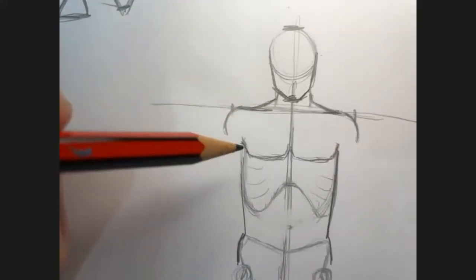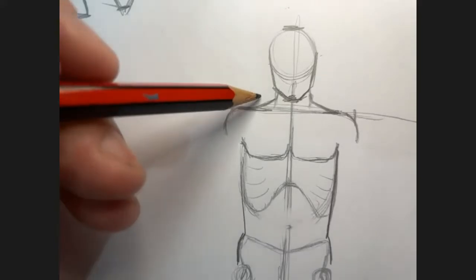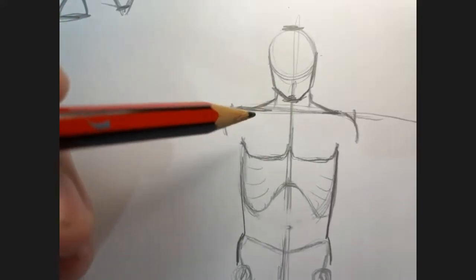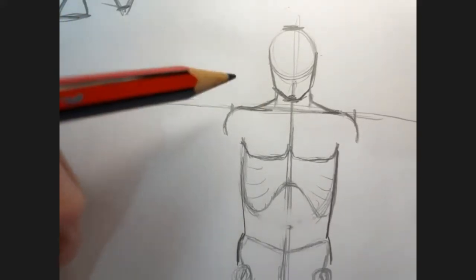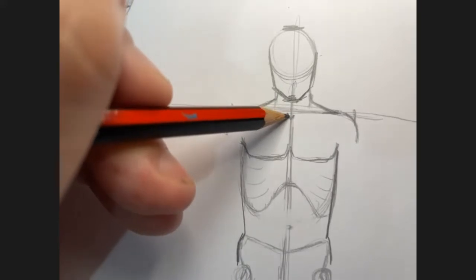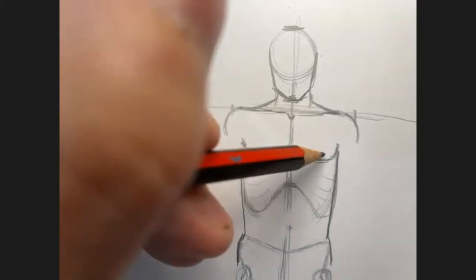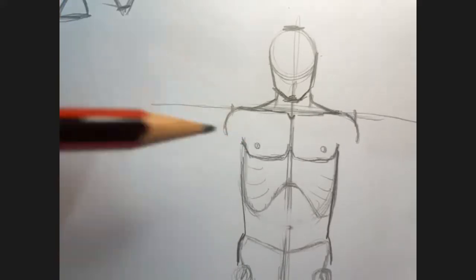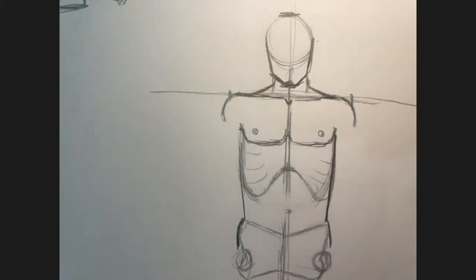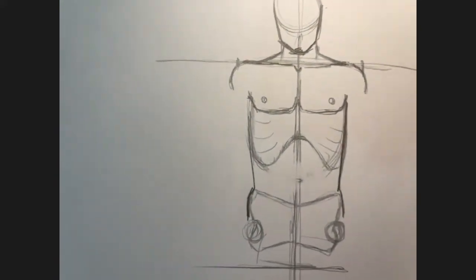And at the top of the pectoral muscle, up the top here, is the collarbone. So you can feel that bone that's in your neck, and it has like a little U shape in the middle. It's a bit like that. And then you have your nipples. Does that make sense?